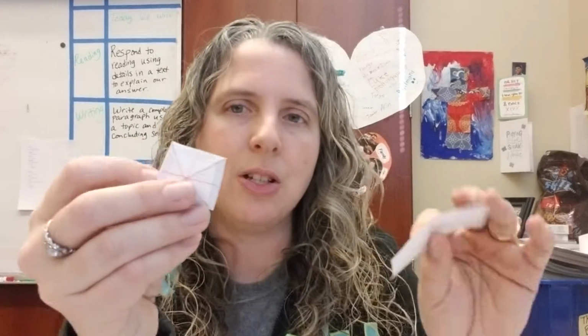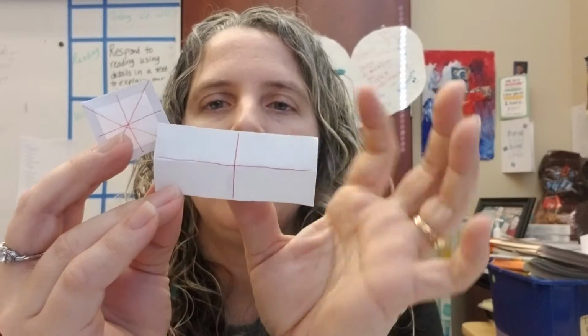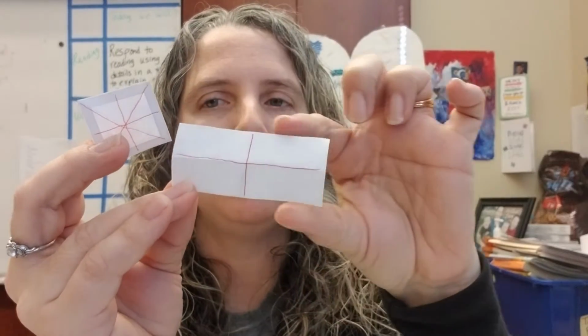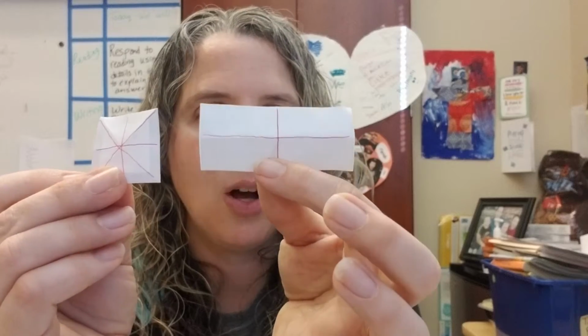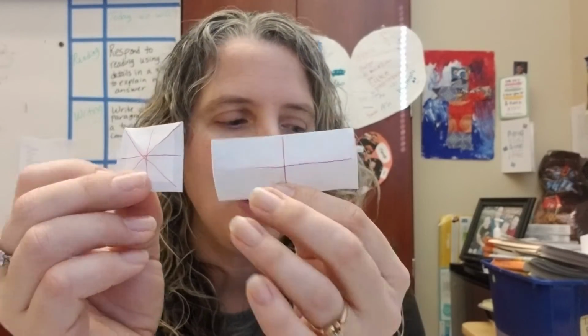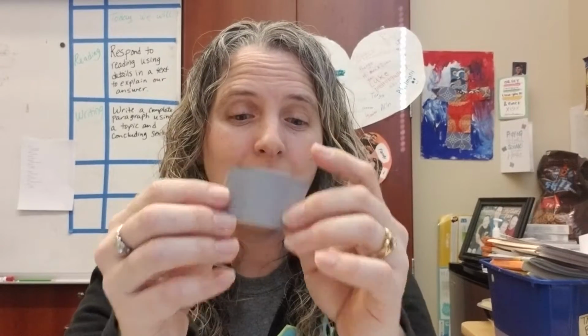All right, so the difference: you can see they both have 4 right angles. However, the rectangle has 2 long sides and 2 short sides, where the square has all the same sides. All right, I want you to use your parallelogram. A parallelogram is a rectangle that is slanted. And then the next one is a rhombus. And that's a square that is slanted.